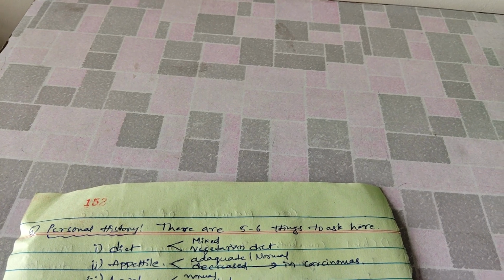First will be the diet, whether the patient is taking a mixed diet, non-vegetarian diet or vegetarian diet. So this may indicate B12 deficiency if they are strict vegetarians, and the mixed or non-vegetarian diets matter for general anesthesia also. Then comes appetite, whether it is adequate or normal. A decreased appetite will go towards carcinomas, and it may lead to weight loss also.